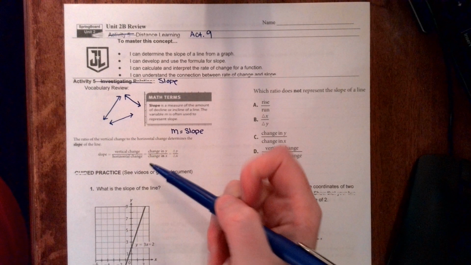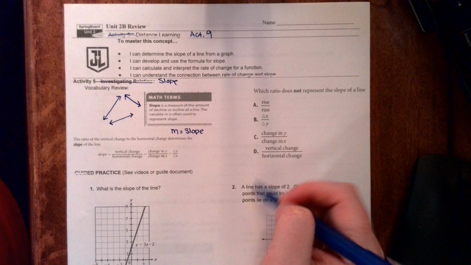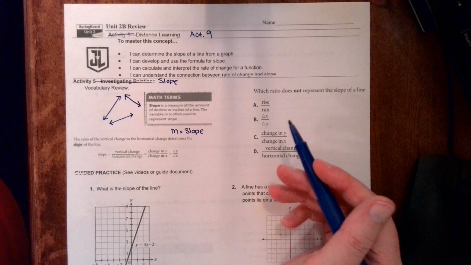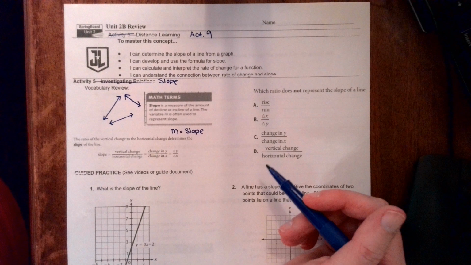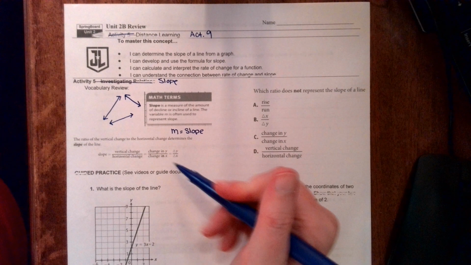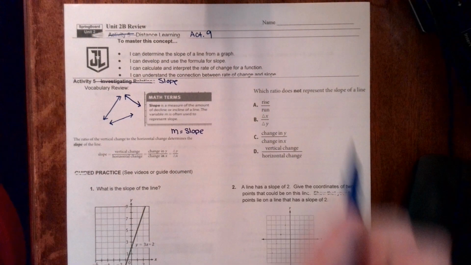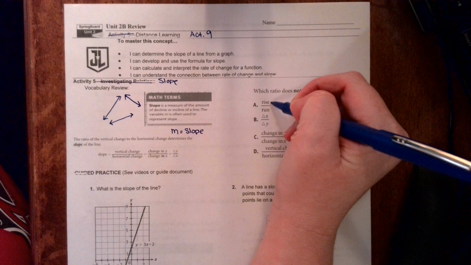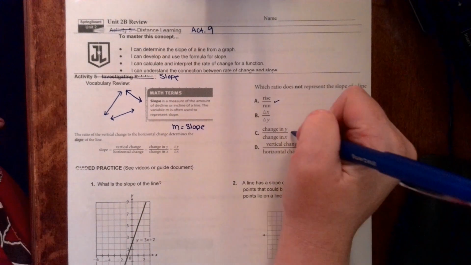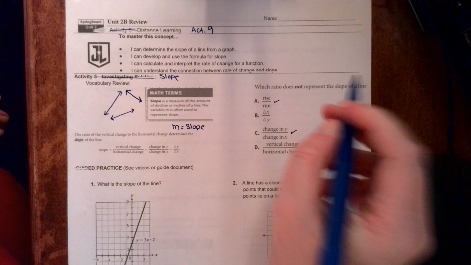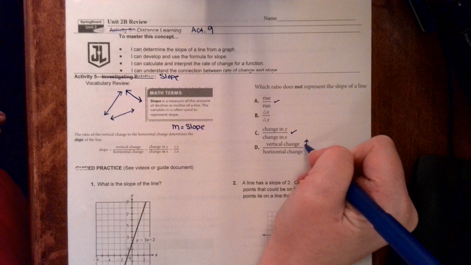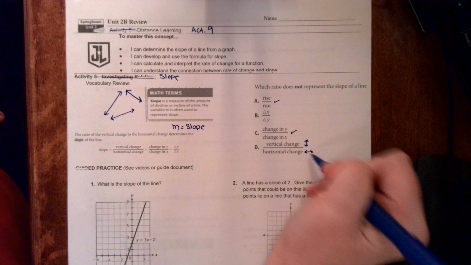And then here we have a couple of different ones. It asks which ratio does not represent the slope of a line. The slope of a line is your change in y over your change in x. We call our change in y our rise, so we could say rise over run, so that one is fine. Our change in y over our change in x is fine. And we measure our vertical change, how much we change going up over how much we change going horizontally, so this is fine. That's our y value, that's our x value.